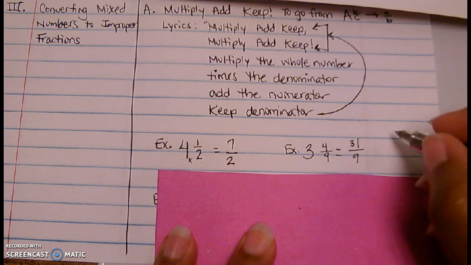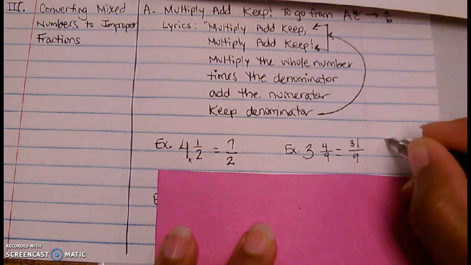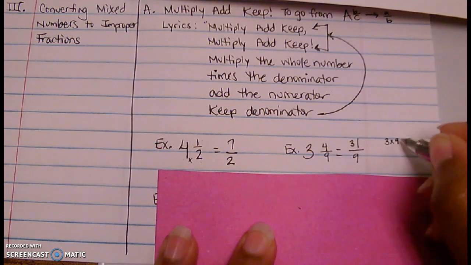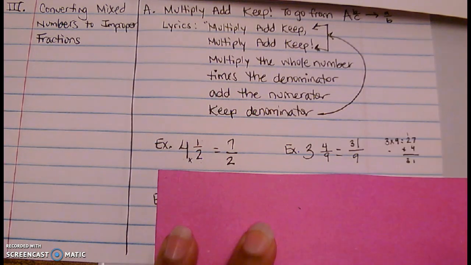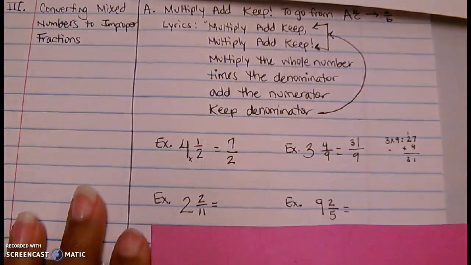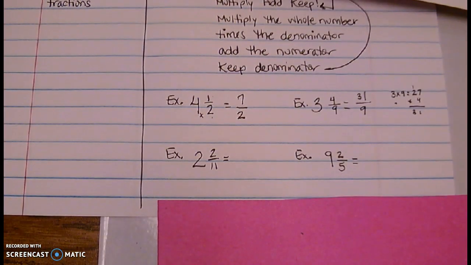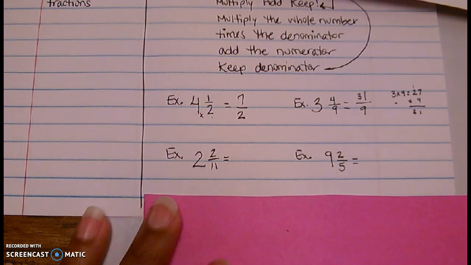And if you need to come over to the side and do it, you can. Multiply the whole number times the denominator. Add the numerator. Keep denominator. Okay? All right? I want you to try these two. Pause it and see if you can try them. All right? If you want to work them out with me or you've already tried them, let's get into it.